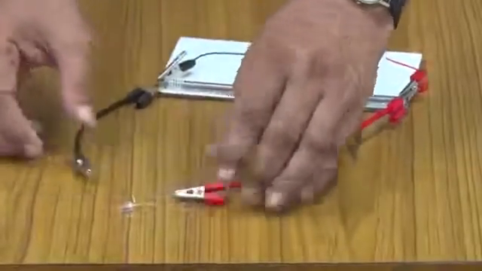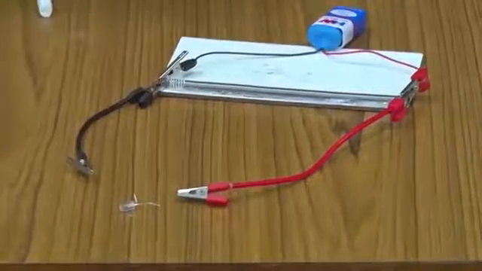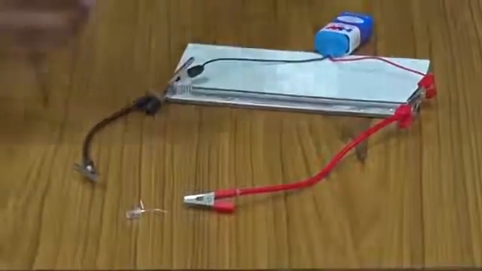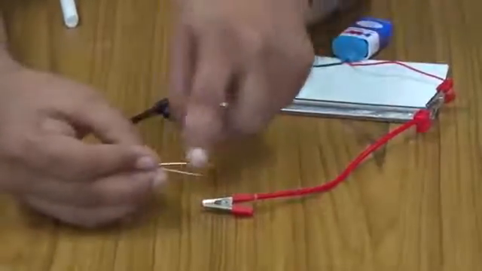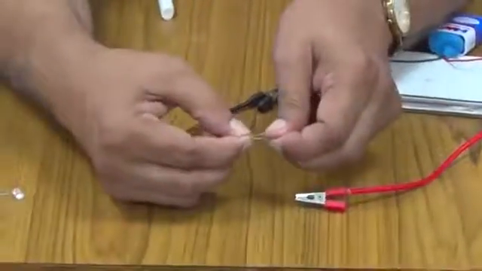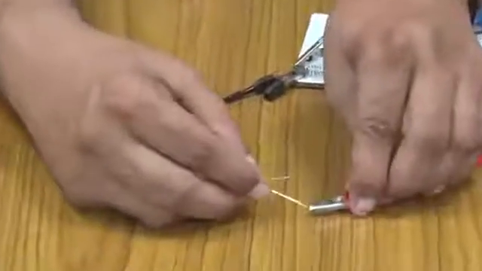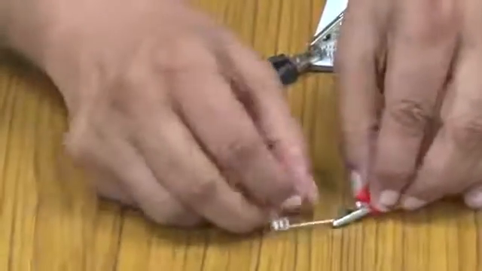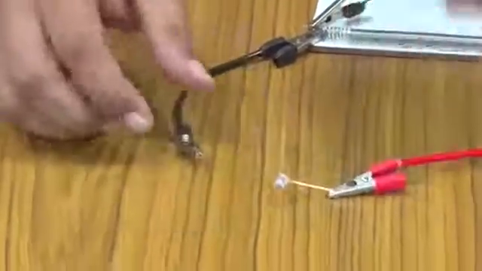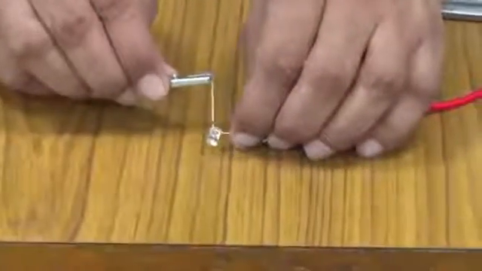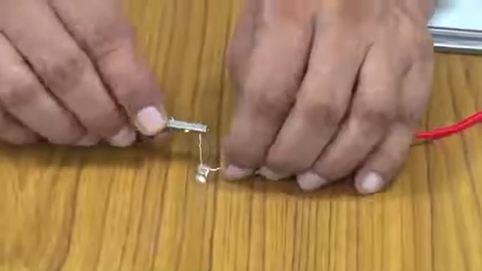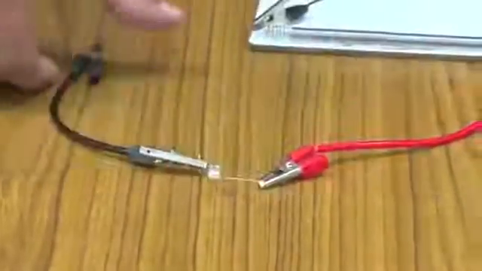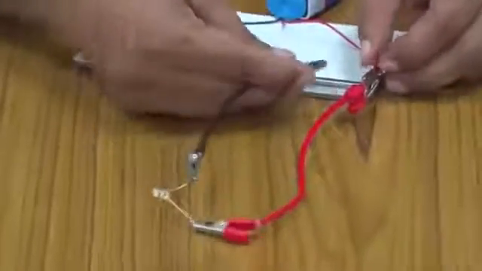I have another one, and here also you have two connecting leads, one longer, one shorter. The longer one I am connecting to the positive side of the battery, and the other one I will connect to this other side, like this. Okay. So, this is it, and now I am giving voltage, and you see where it starts glowing.